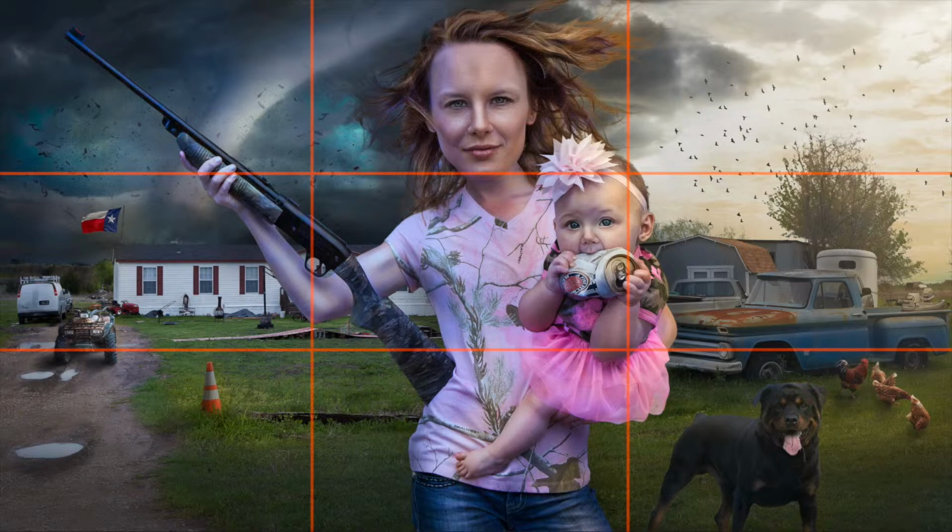And if you look, I believe this composite definitely follows the rule of thirds, as the little girl's face and beer can really do fall close to that top right point of interest and that right vertical rule of thirds line. So this is definitely a rule follower, even though the theme of it is a rule breaking theme.